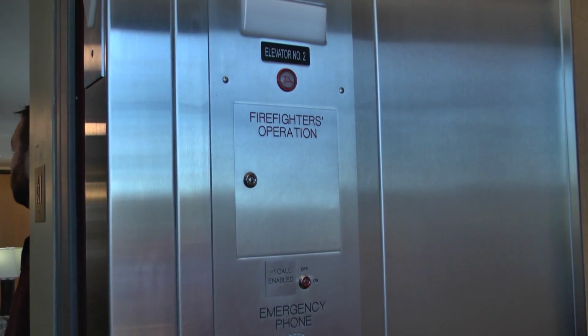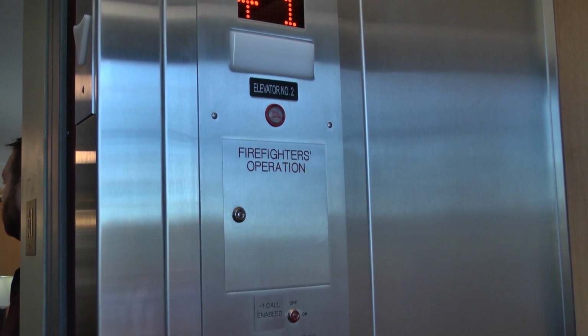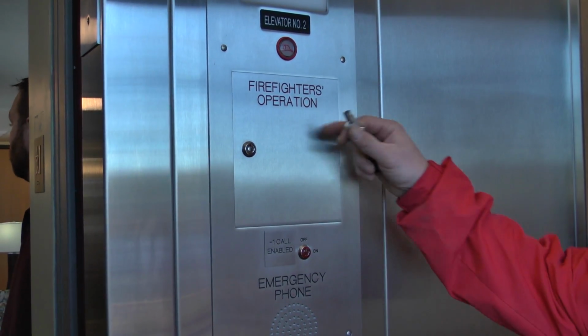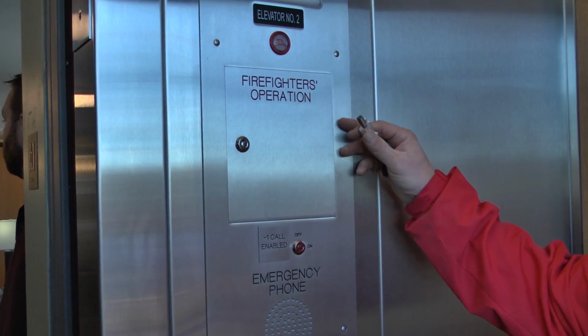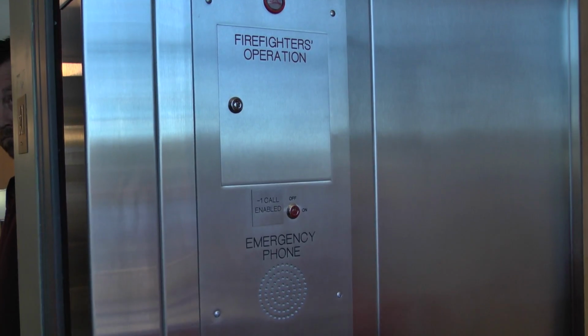Okay, we're going over training on elevator cars at Lakeside Manor. Most of these operations are held by firefighters. No need for anybody ever to mess with any of that.